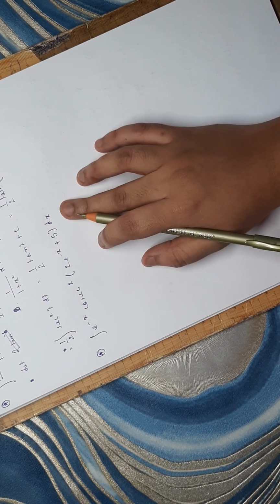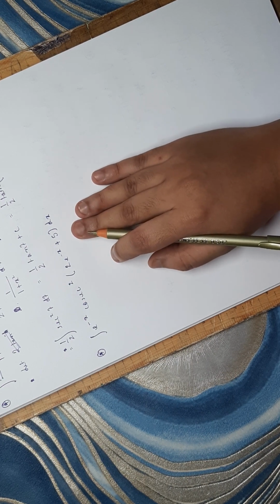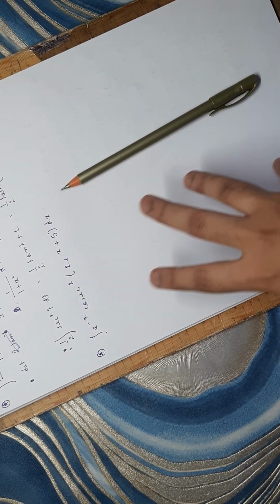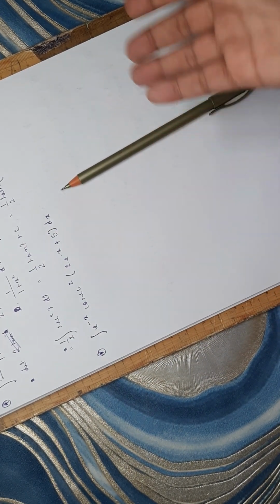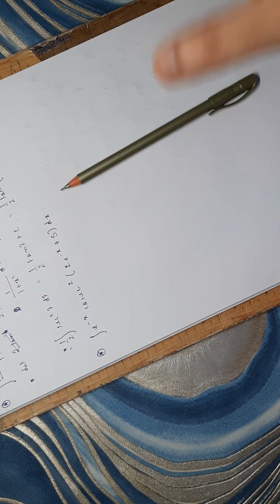Now what we will be doing here, which one we will be considering as variable? Whenever you see such kind of complicated problems, there are chances that the problem can easily be solved by the method of substitution. So try to be a bit more open-minded when you see different kinds of problems.